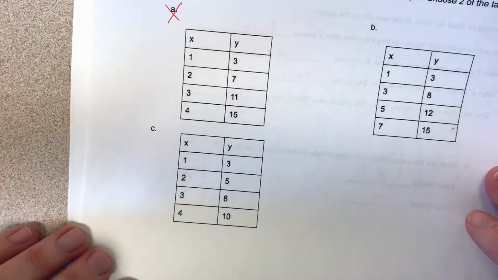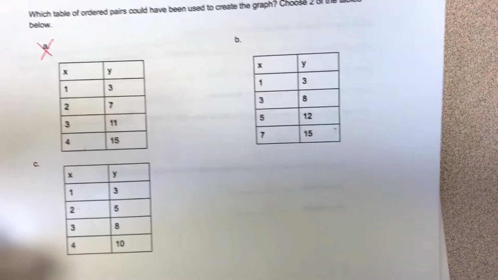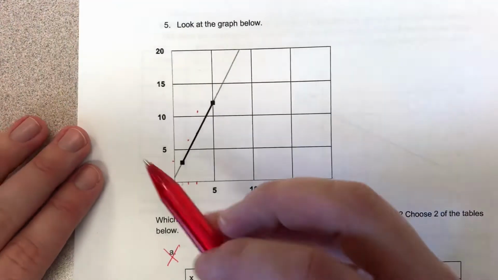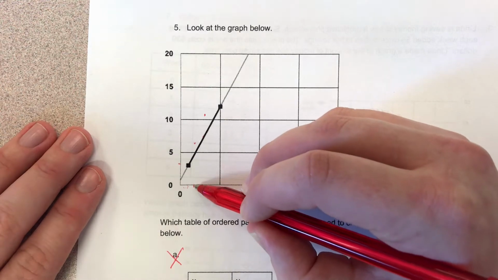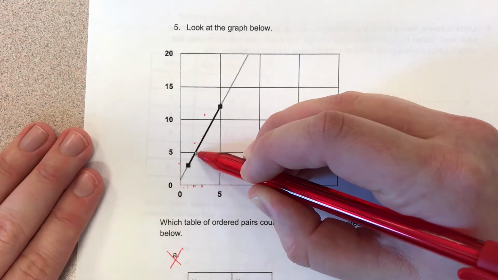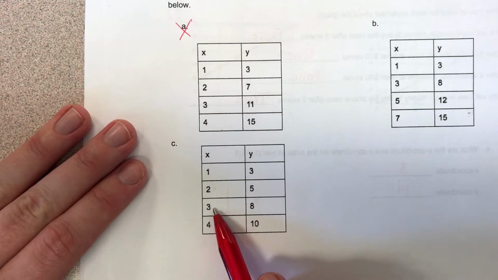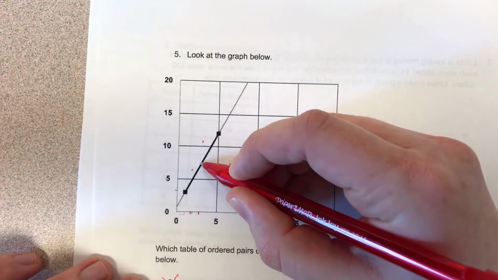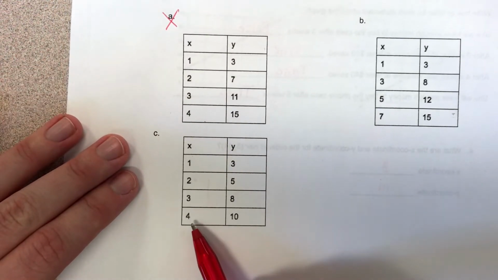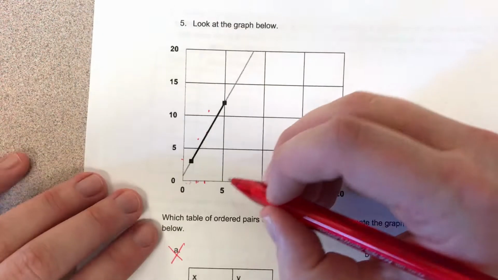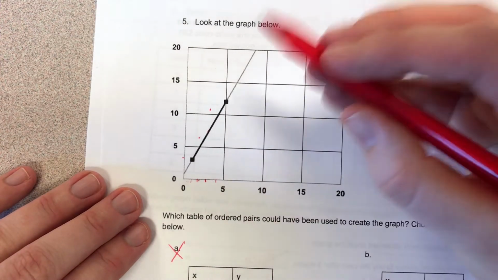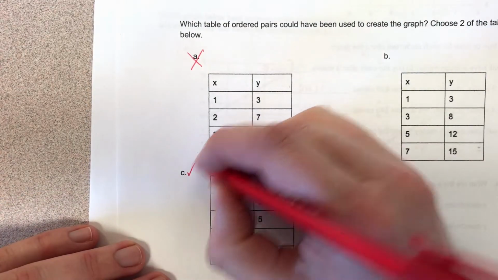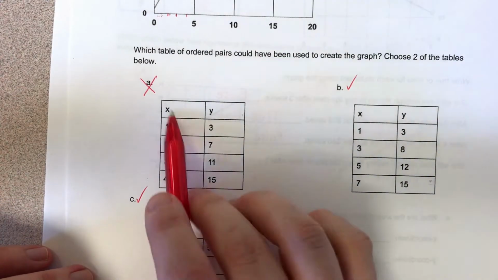Now let's look at table C. We know 1 and 3 works. Let's look at 2 and 5. So if we go over to 2 and up to 5, that's right on the line. That looks good. Then we can go to 3 and 8. We go over to 3 and up to 8, and that works. So it looks like this table is probably going to work as well. And then 4 and 10. 4 is right before the 5, and then up to 10. Oh, and that's right on the line as well. So we know that these 2 tables both work, and this one does not.